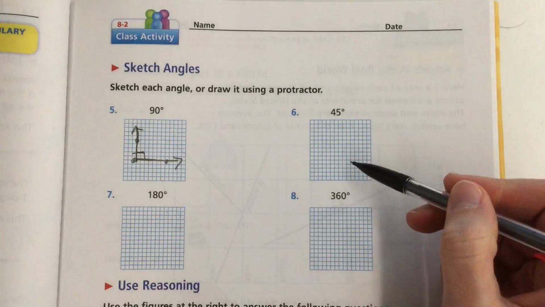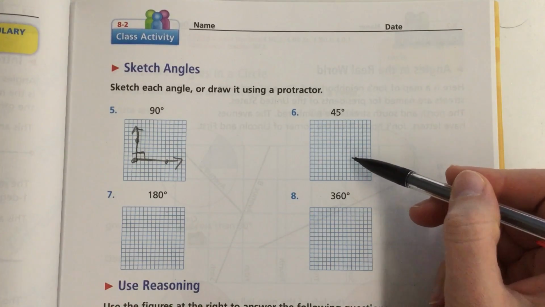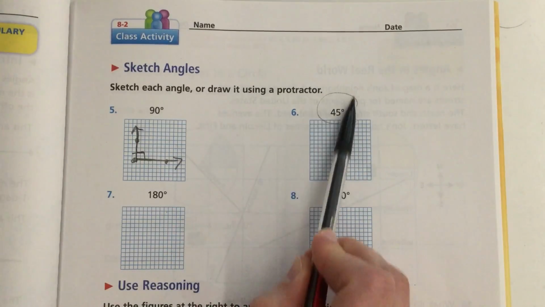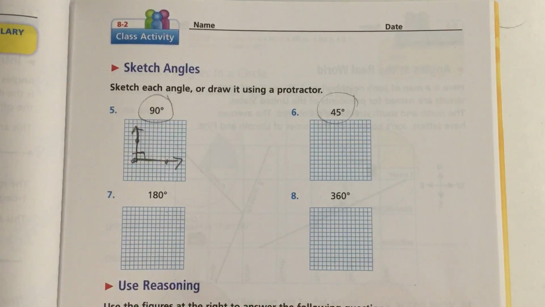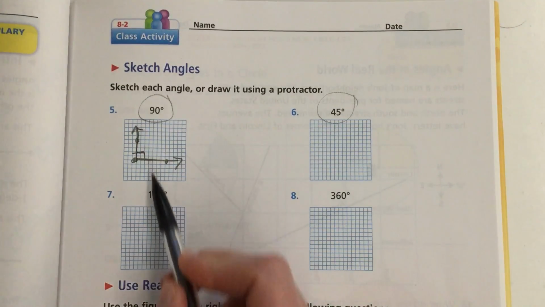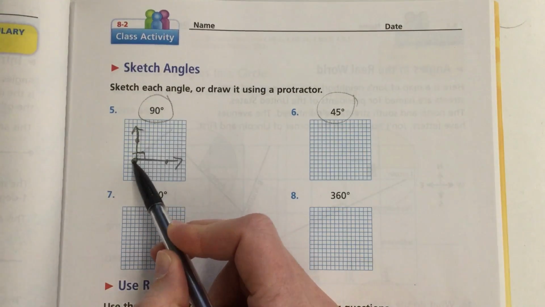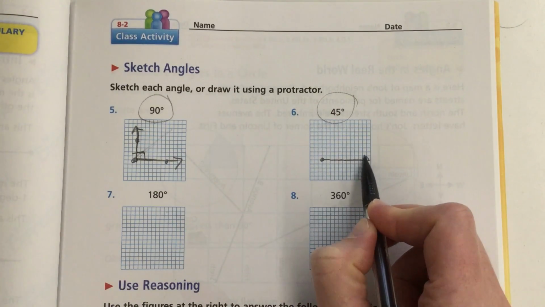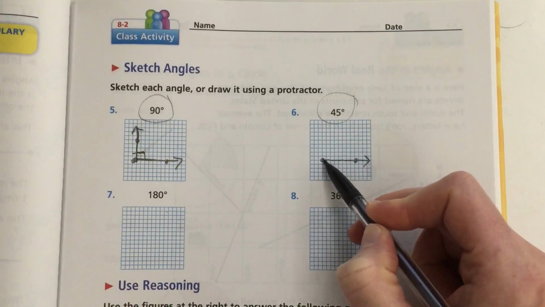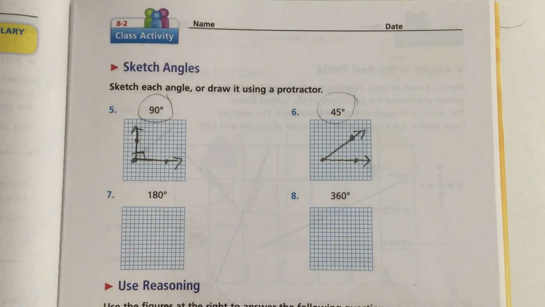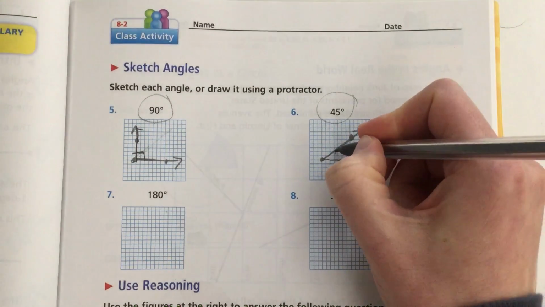45 is a little bit trickier. If I don't have a protractor, I can still create it though. Do you notice anything about the number 45 and the number 90? If you think that 45 is half of 90, you would be correct. So I know that my 45-degree angle is going to split that 90-degree angle in half. Let's see if I can do it. It might not be perfect, and that's okay. Because right now I'm not using a protractor, so I'm doing the best I can without a protractor. So about there is a 45 degree.